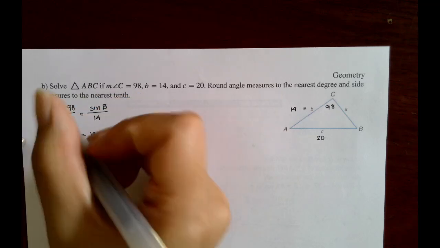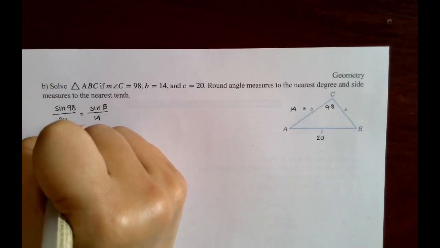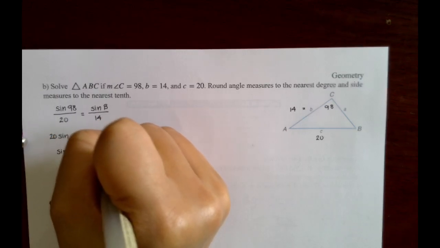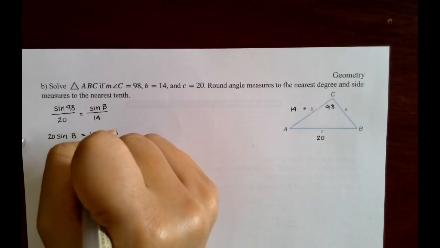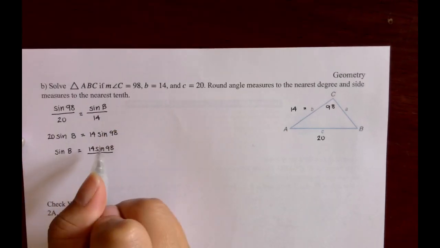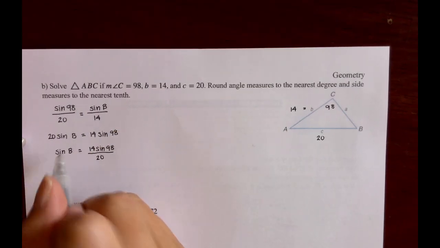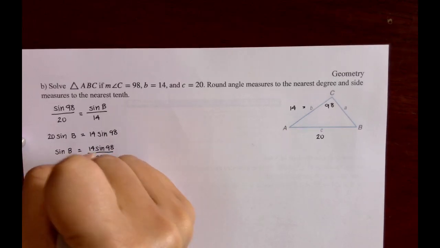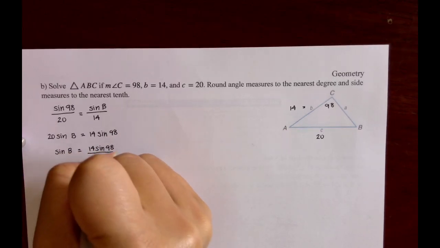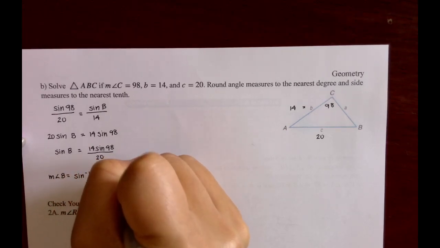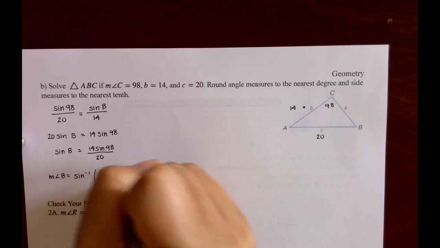Okay. Divide by 20 on both sides, so sine B equals 14 sine 98 divided by 20. Okay. Then I'm going to do sine inverse to get rid of the sine on this side. So the measure of angle B is going to be sine inverse of 14 sine 98 over 20.